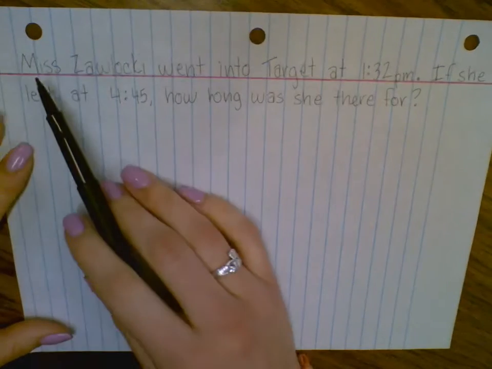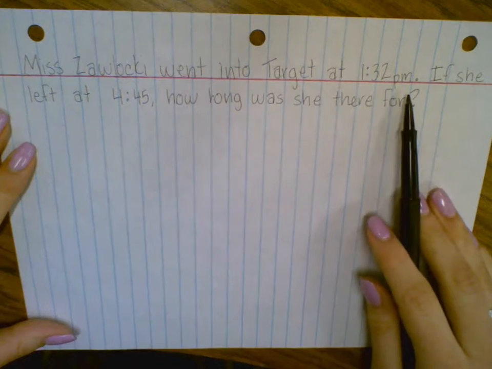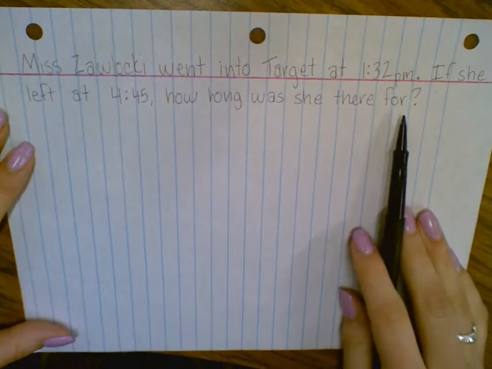Okay, so today we're going to work on an elapsed time problem. Our problem says that Miss Zalaki went into Target at 1:32 p.m. If she left at 4:45, how long was she there for?